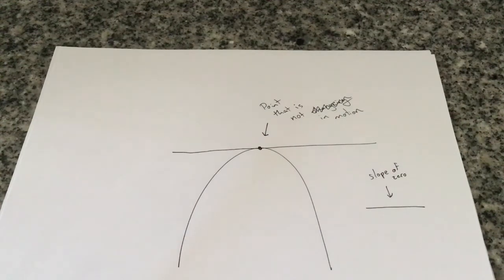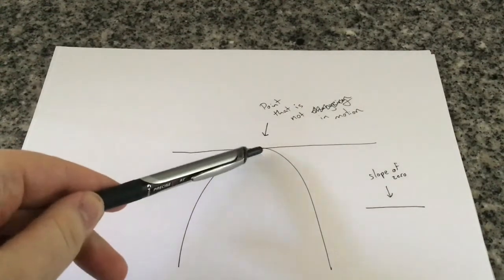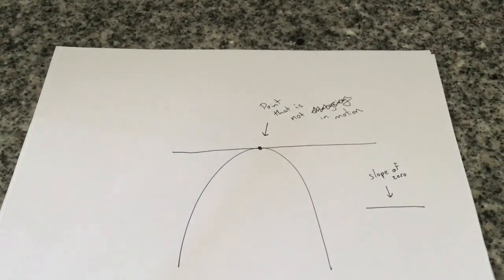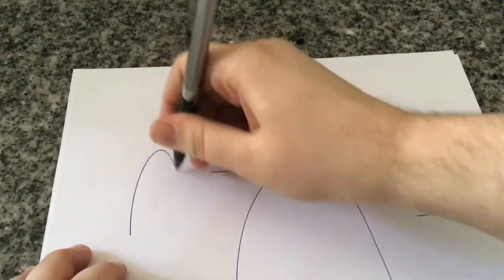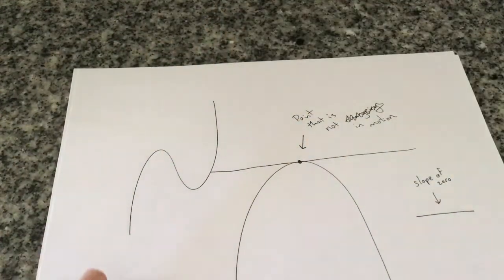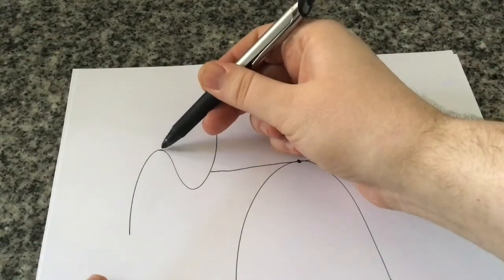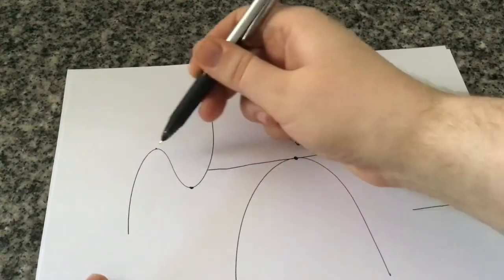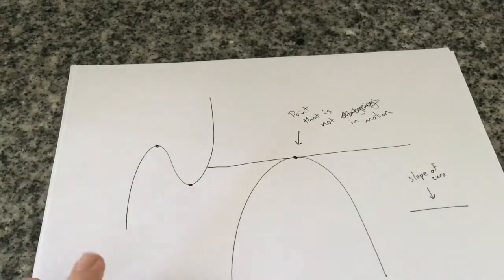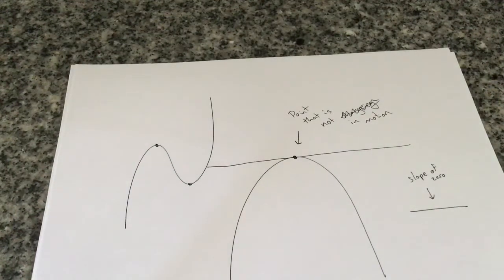But what I wanted to talk about today was just the idea behind it, the concept that points at the height of parabolas, or even on a function like this, points at these sections are not in motion or not changing either. It is that split second when something changes direction. That's probably a really good way to think about it.